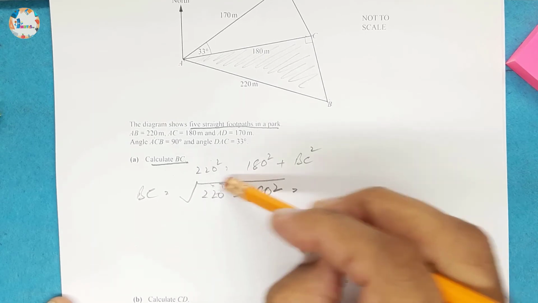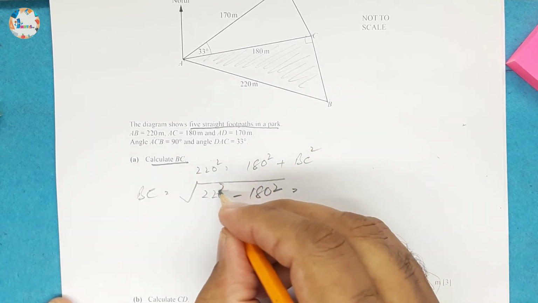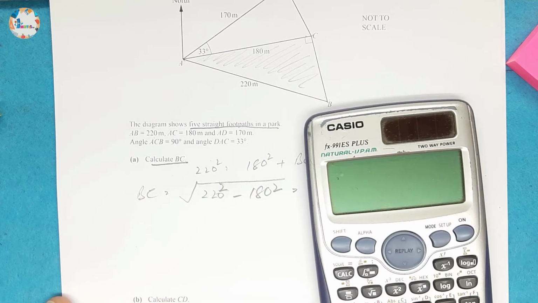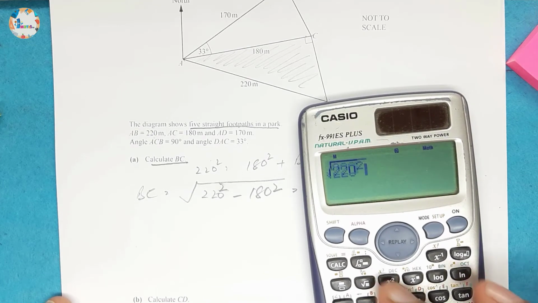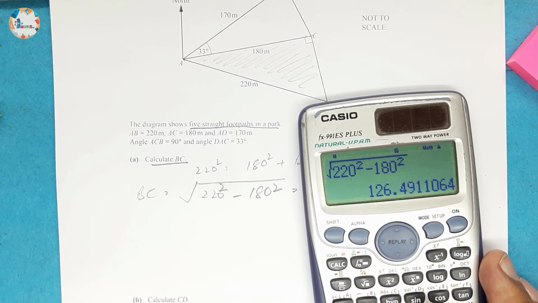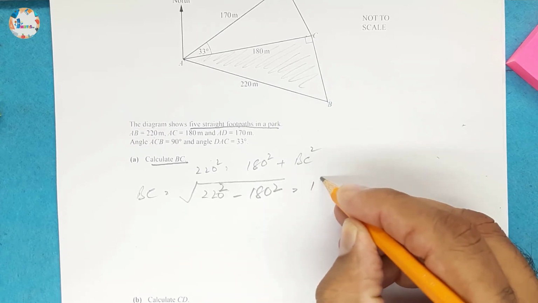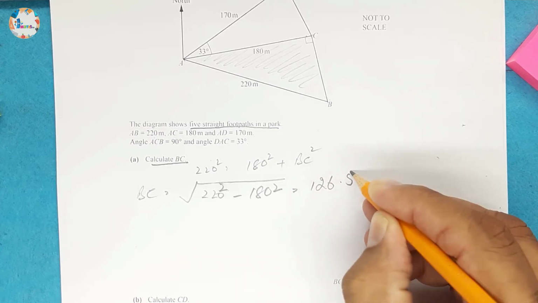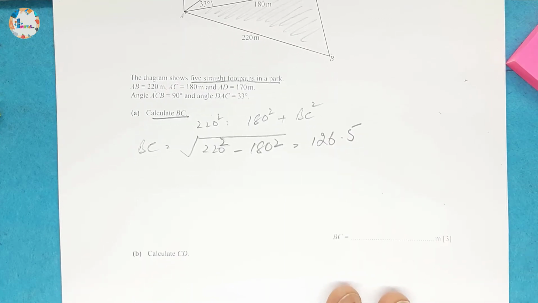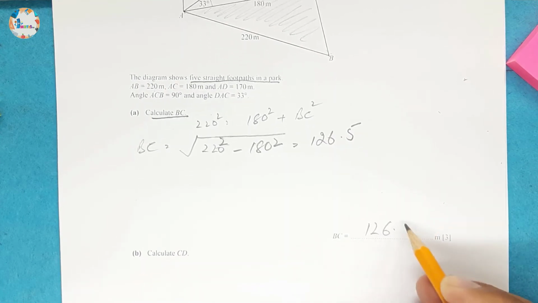So I will erase this. So this is 220 squared. So we can write root of 220 squared minus 180 squared, and this will be equal to 126.49, or we can write 126.5.